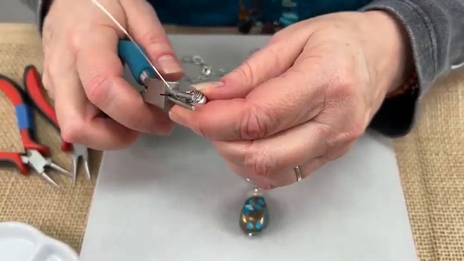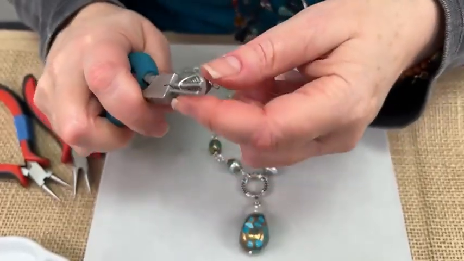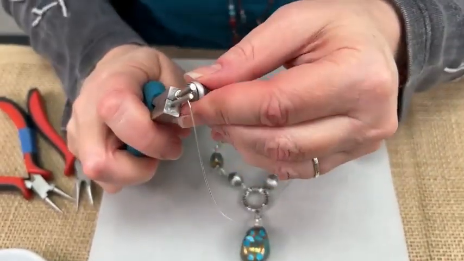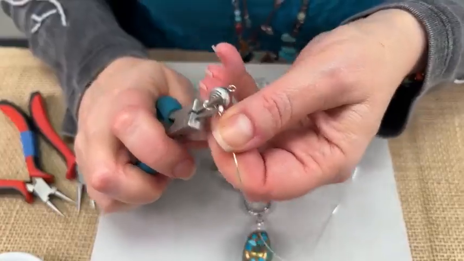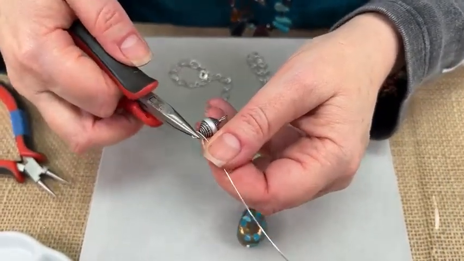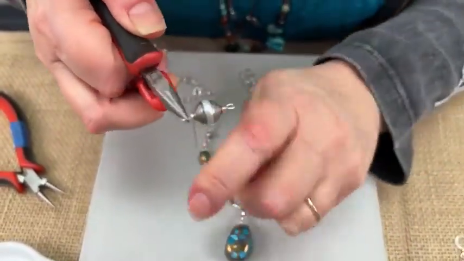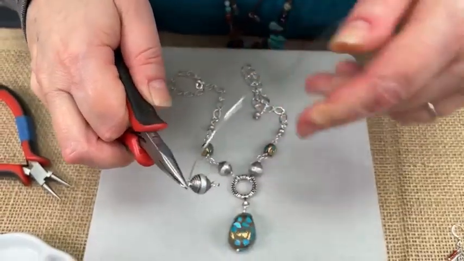And I'm using my bail making pliers again. And of course, it's the same side of the bail making pliers. And I just made the second loop. And we're just going to wrap into that opening that I left.